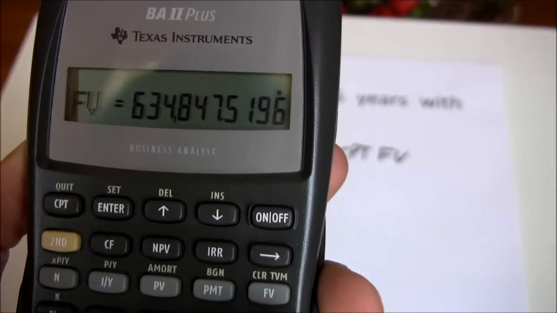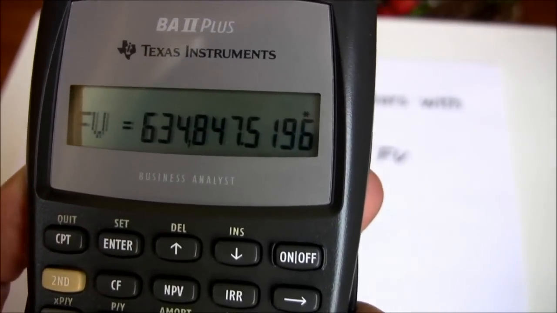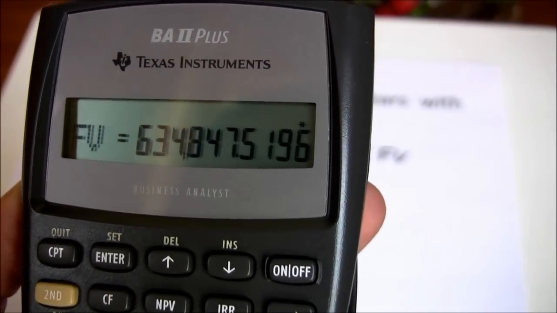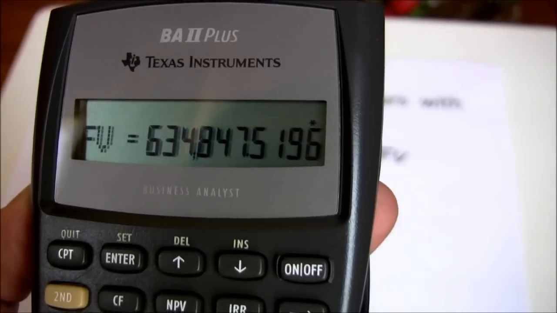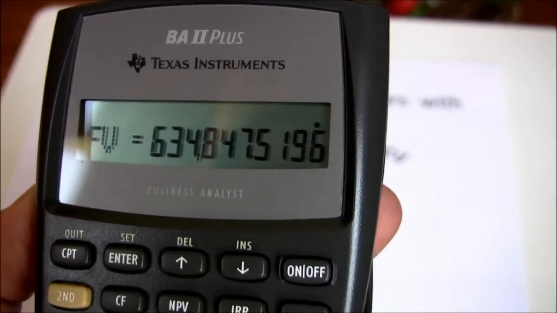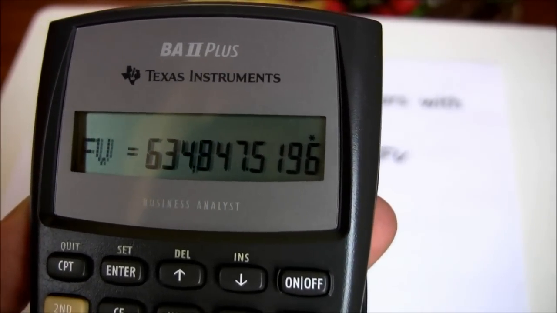Compute future value. Notice our answer here comes out positive. $634,847.52. So having that extra 50,000 today generated us quite a bit more money at the end of the 25-year time frame.